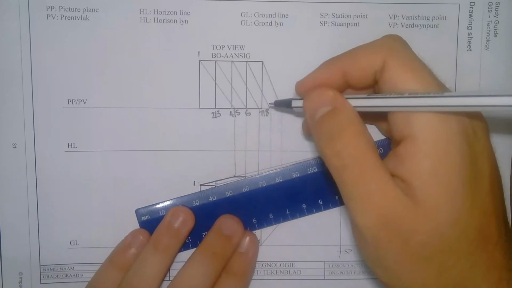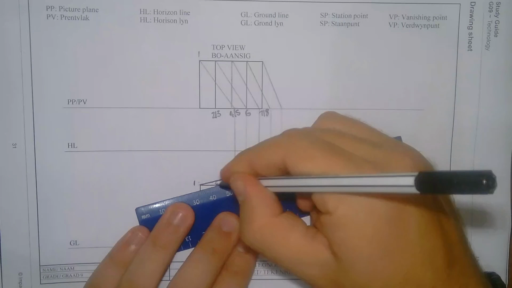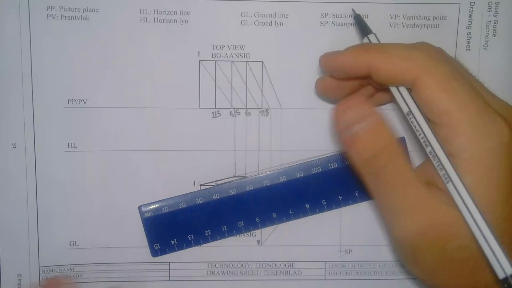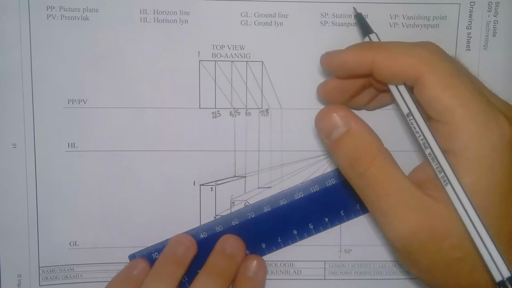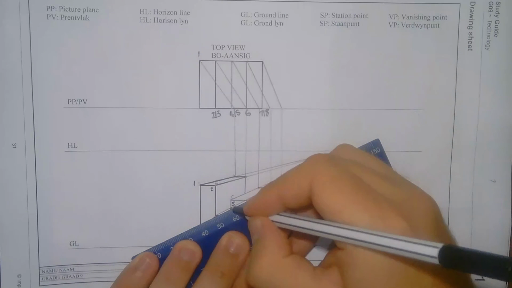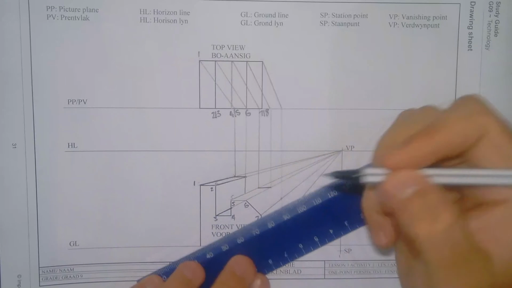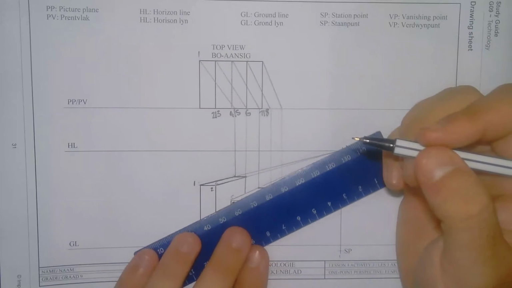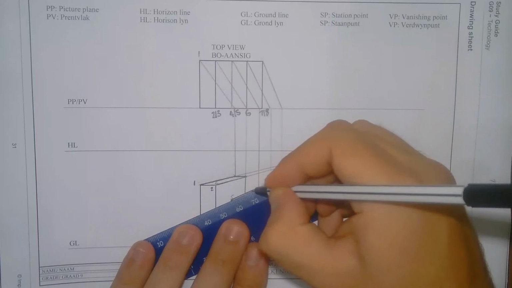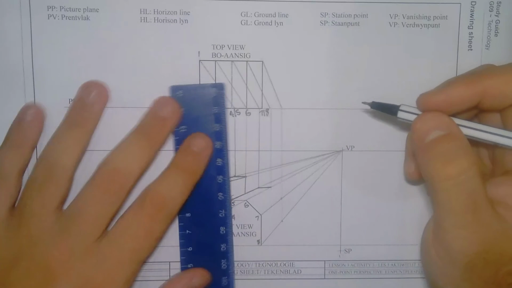So it's that one, it's that one, this little line over here in the middle, you'll see it. See over there. That line over there.